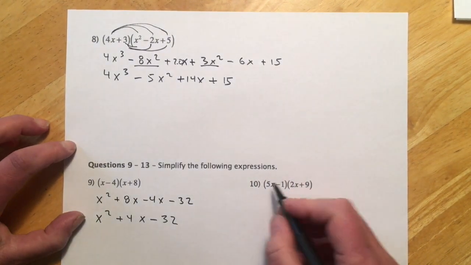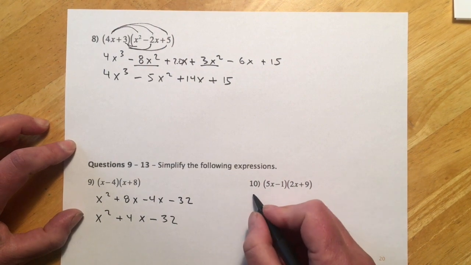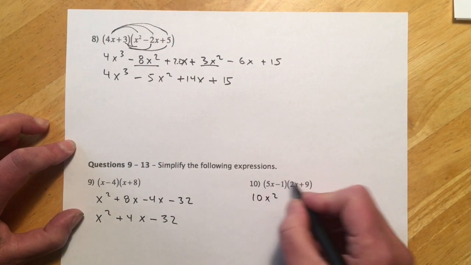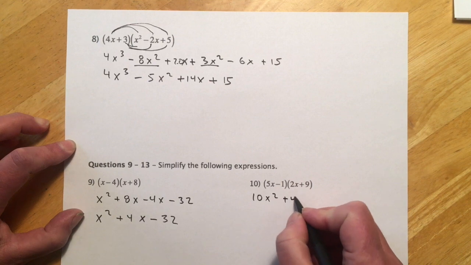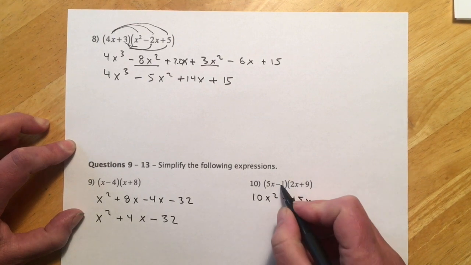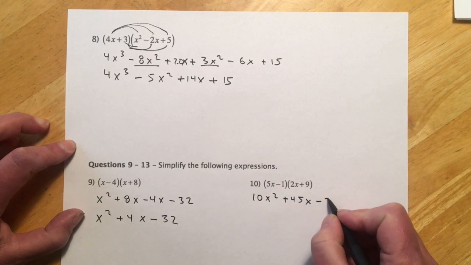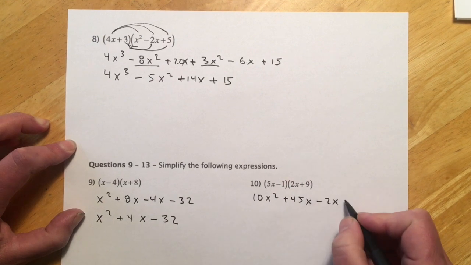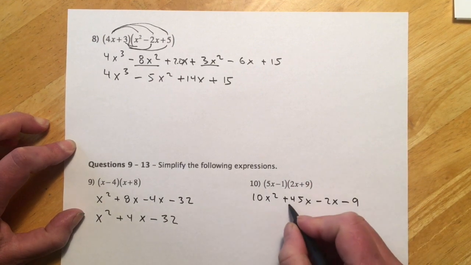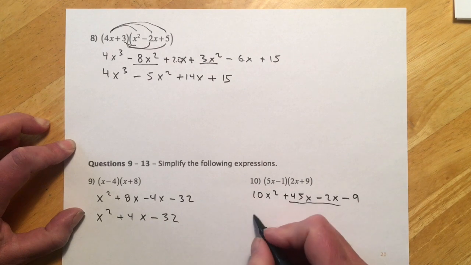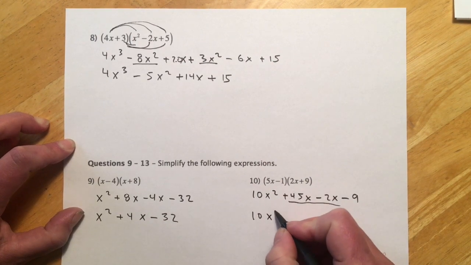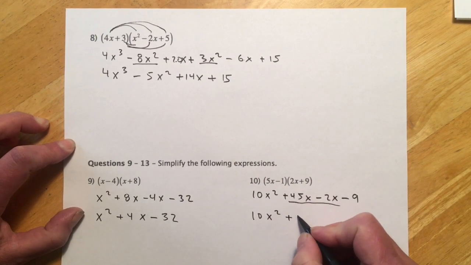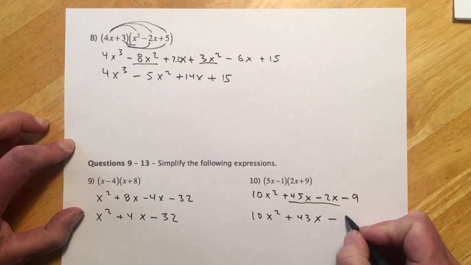This one, same idea. So 5x times 2x for 10x squared, 5x times 9 for plus 45x, minus 1 times 2x, minus 2x, minus 1 times 9, minus 9. And then right there, I just collect my terms. 10x squared plus 43x and minus 9.